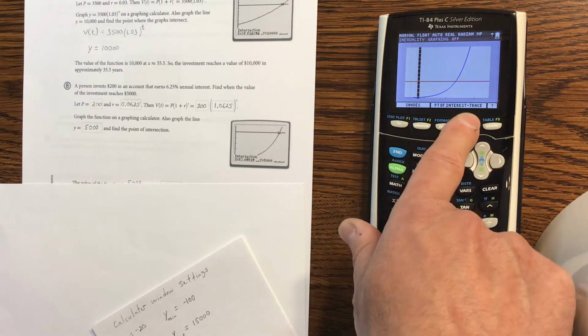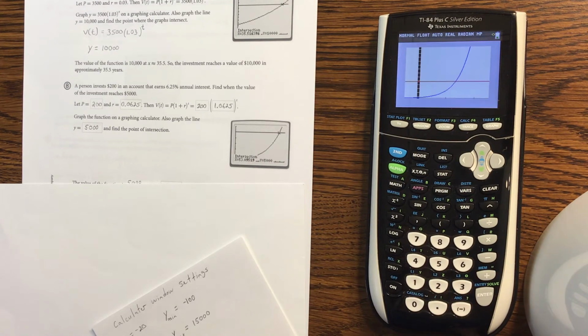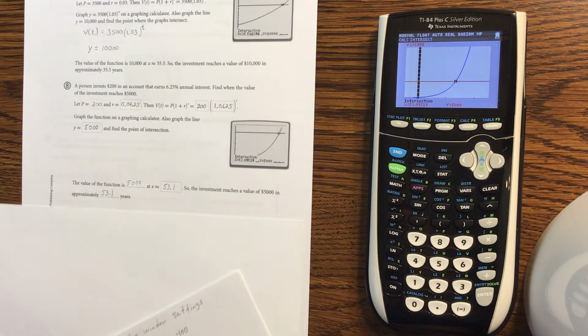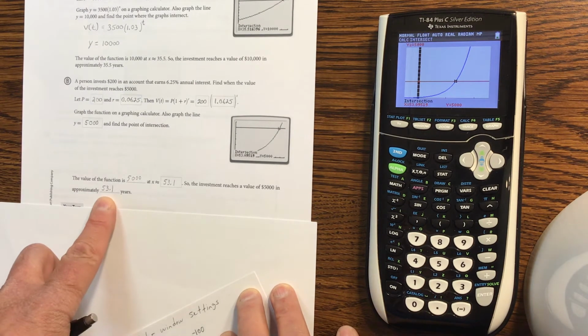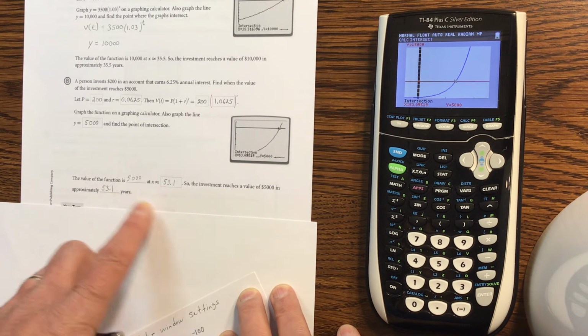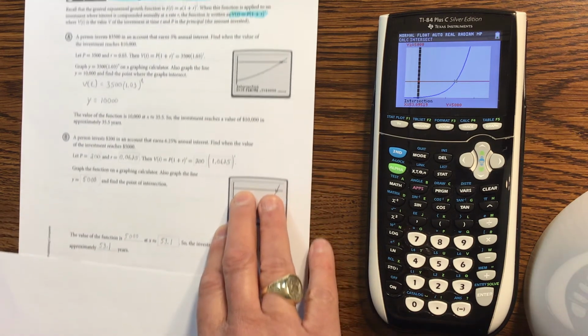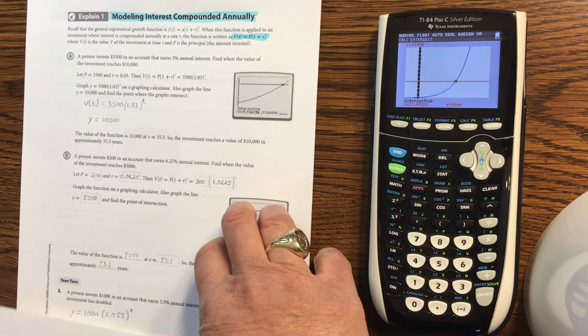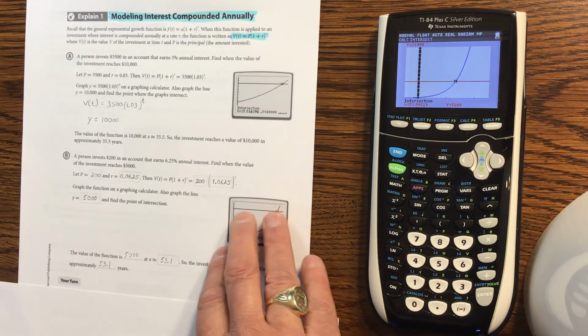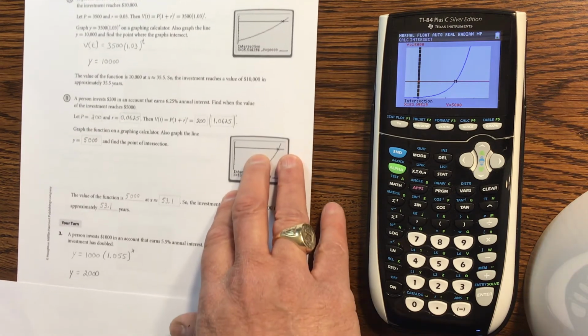Then we go to second trace, intersect. It's blinking on the first curve, enter it. It's blinking on the second curve, enter it. Now we're ready to guess. Click it again. And if you look down below, it's 53.09. So again, we found it takes about 53.1 years for it to reach $5,000. That is what this section's all about. Now remember, this part right here is compounded annually. It's once a year. So stop the video and try the one yourself.